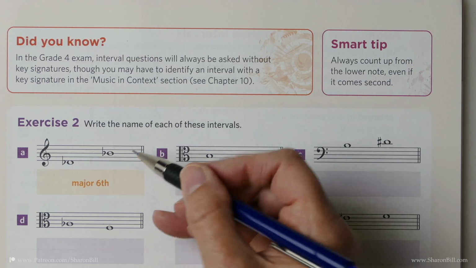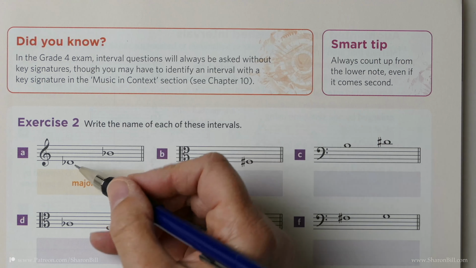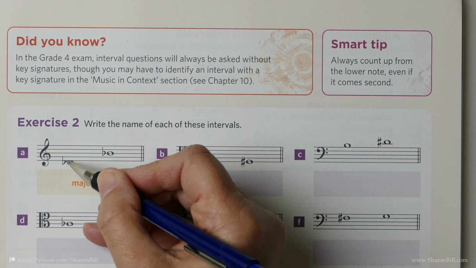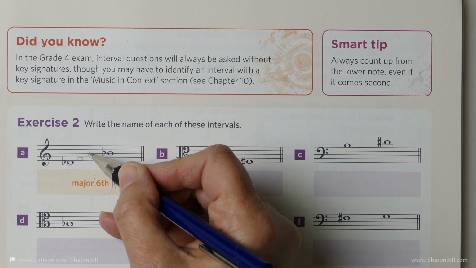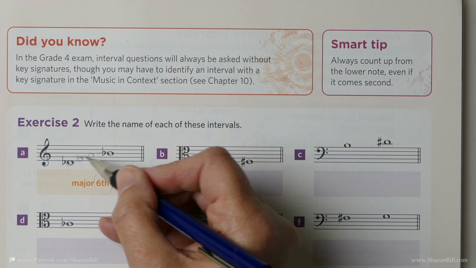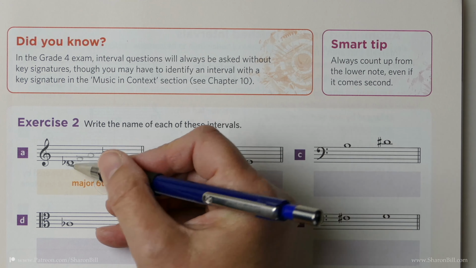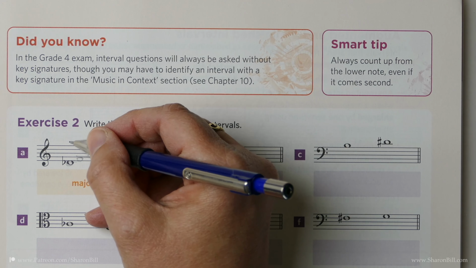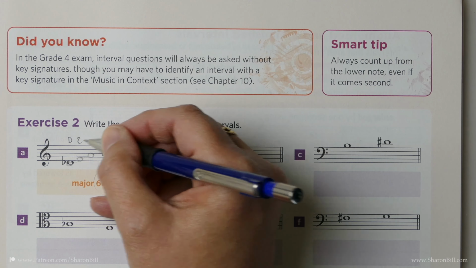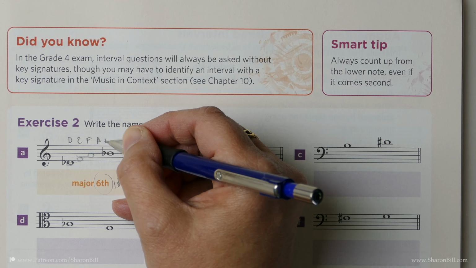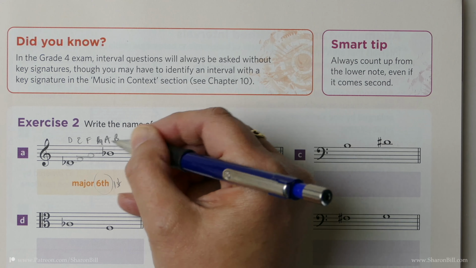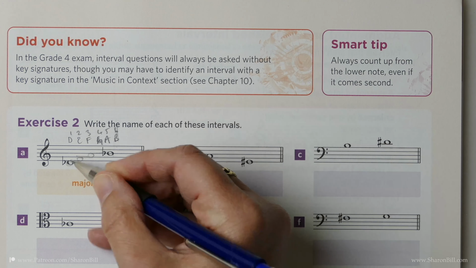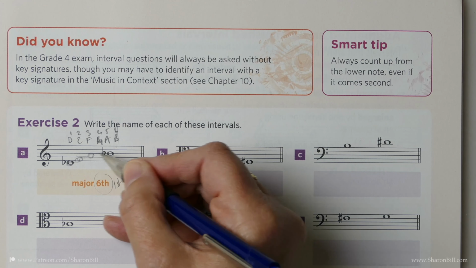Here we have a major 6. Now the first job of all is to find the number. That's the first job. So 1, 2, 3, 4, 5, 6, counting space, line, space, line, space, line. And of course, if you were really not sure, think, well, here we have a D, E, F, G, A, B, 1, 2, 3, 4, 5, 6. It's a sixth of some sort.